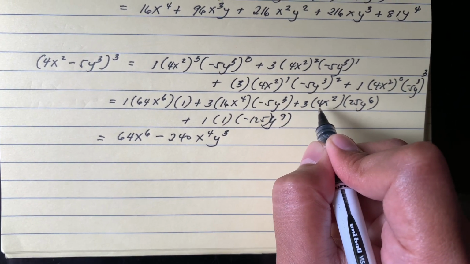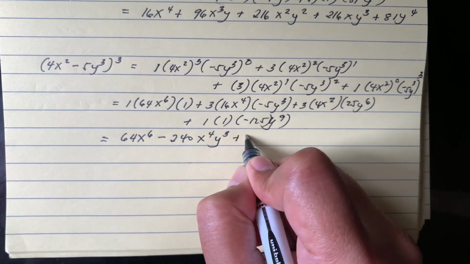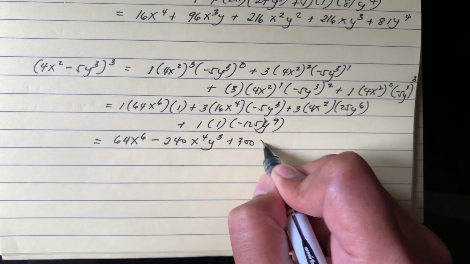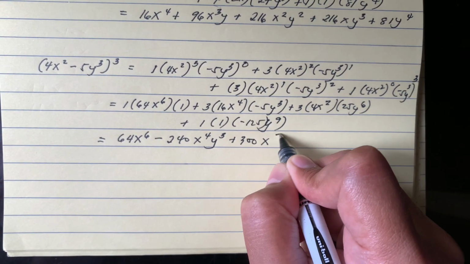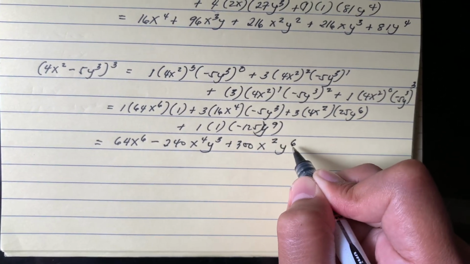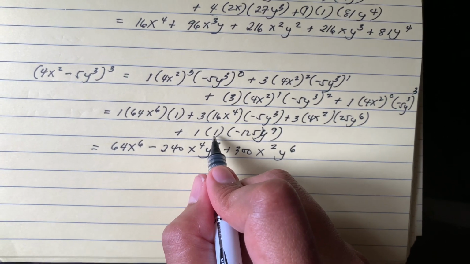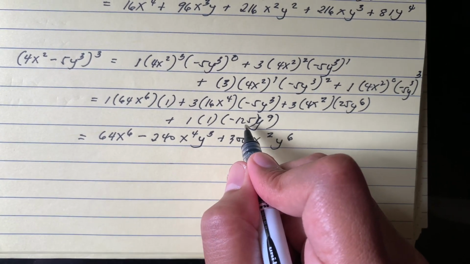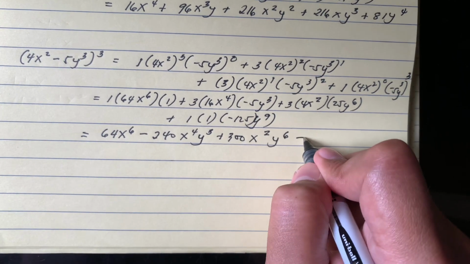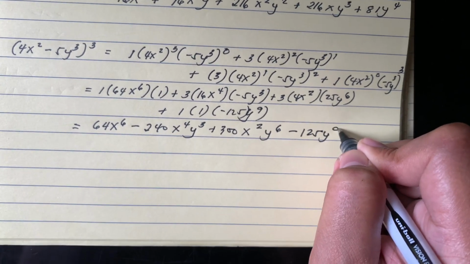Then let us simplify. 3 times 4, that is 12, times 25. That will be equal to plus 300. Copy your variables. We have x squared. Then we have y raised to the power of 6. Then the next one, what is 1 times 1? That is 1 times negative 125. It's negative 125. Then multiplied by y raised to the power of 9. So it will become minus 125 y raised to the power of 9.